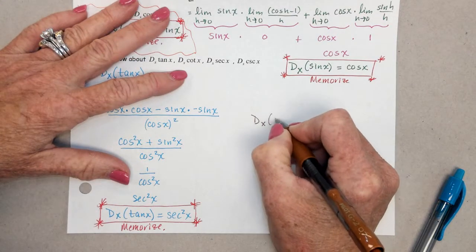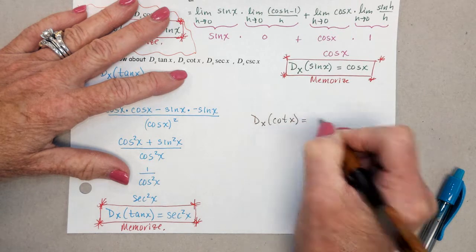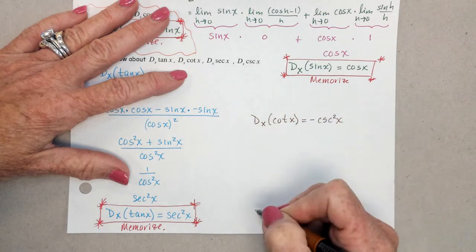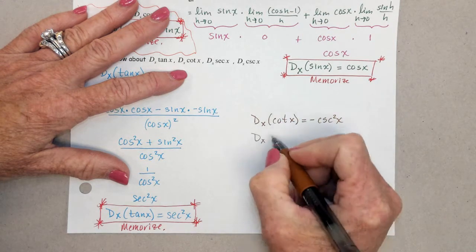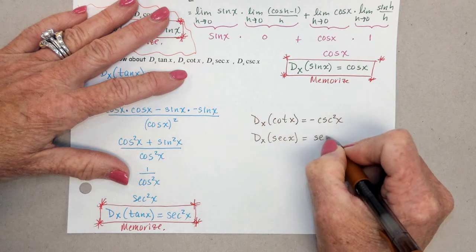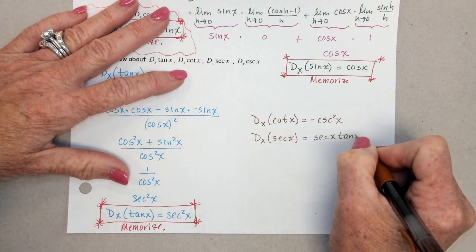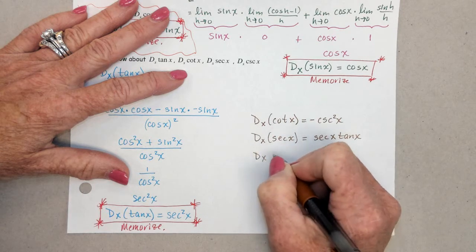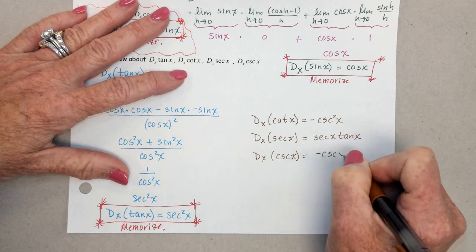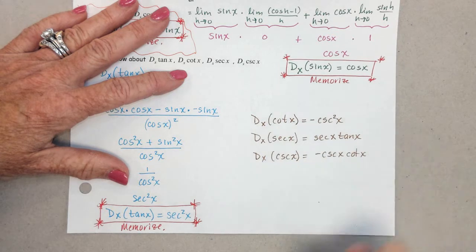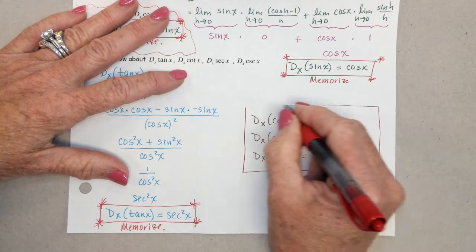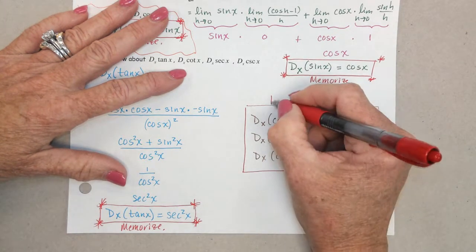The derivative of cotangent is negative cosecant squared. The derivative of secant is secant x tangent x. And the derivative of cosecant is negative cosecant x cotangent x. And yes, you need to memorize these as well.